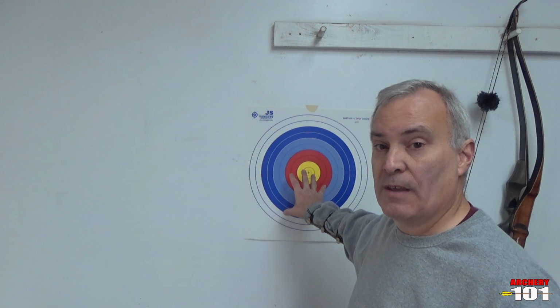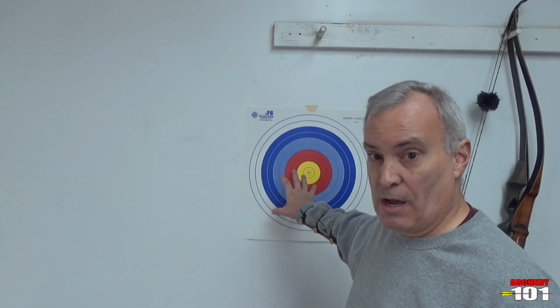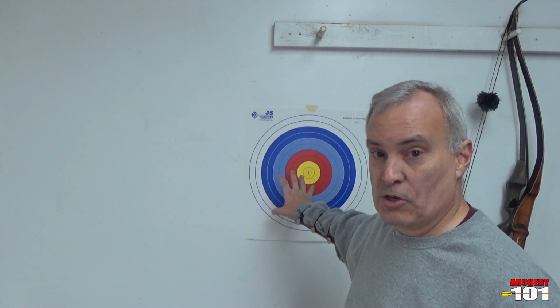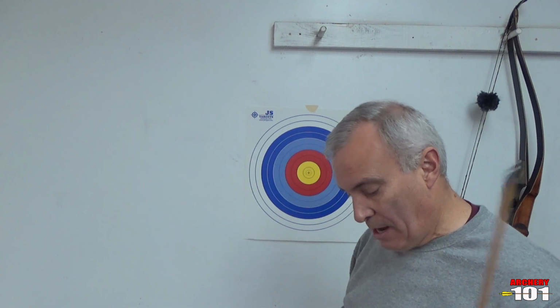Now, here's a little quick deviation. If you want to get good, you got to somehow get your arrow up on this target. And how do you do that? Well, you can adjust your knock point. You can adjust your aim point. That's the two primary ways. But the third one is you can do a crawl. And that's how I stumbled on it.